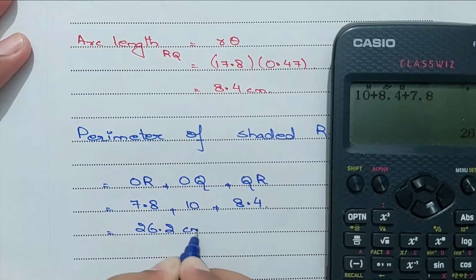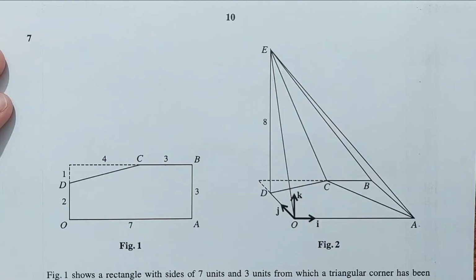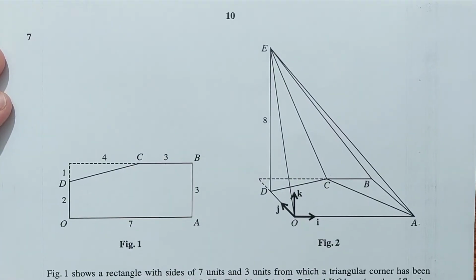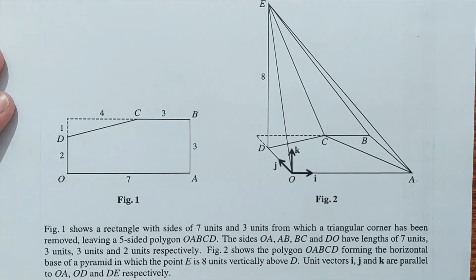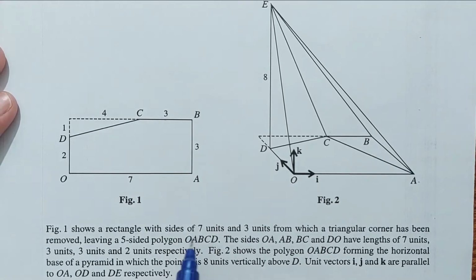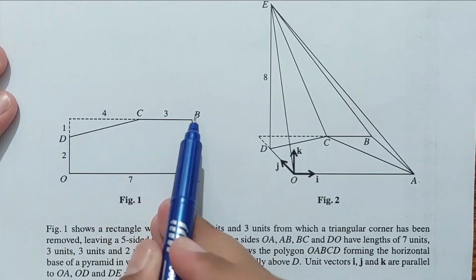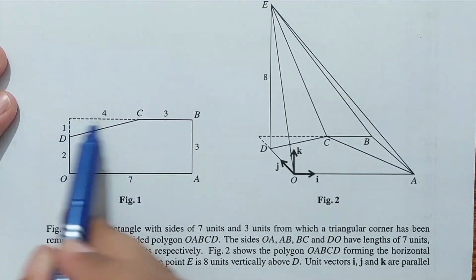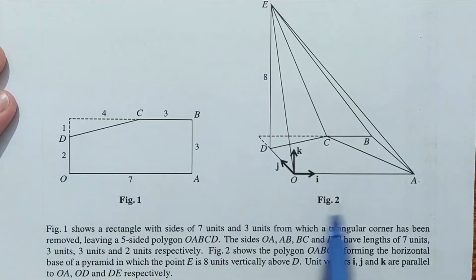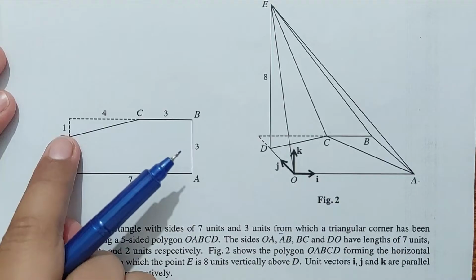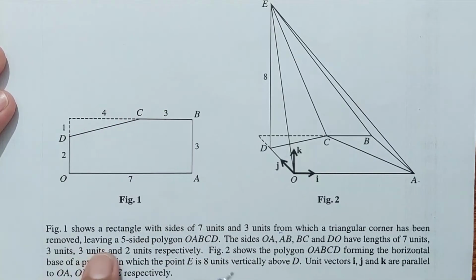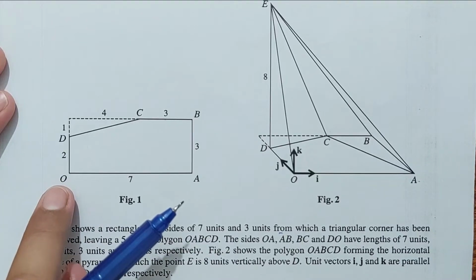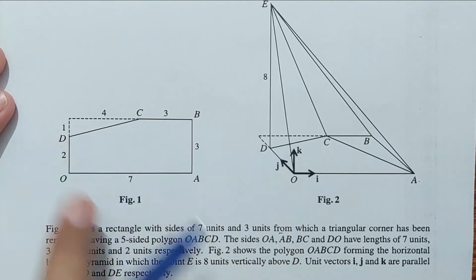26.2 centimeters is the perimeter of the shaded region. Question number 7. Figure 1 shows a rectangle with sides 7 units and 3 units, from which a triangular corner has been removed, leaving a 5-sided polygon. Now this is a 5-sided polygon: 1, 2, 3, 4, 5.